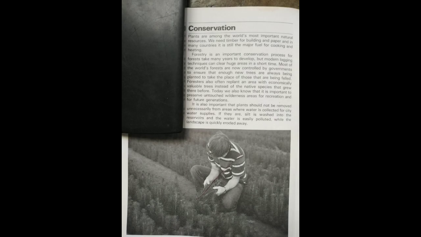Conservation of our environment is important in the modern world. As trees are felled or die, new young seedlings are planted to replace them. In this way, a steady annual harvest of timber can be assured. The pine trees that this forester is planting will take some years to mature.